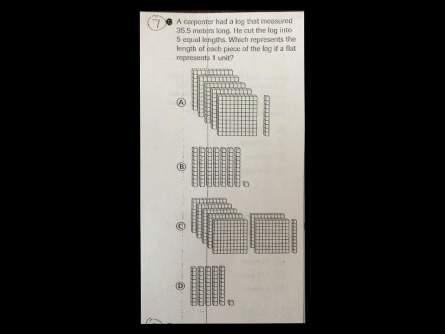7. A carpenter had a log that measured 35 and 5/10 meters long. He cut the log into 5 equal lengths. Which represents the length of each piece of the log if a flat represents 1 unit?